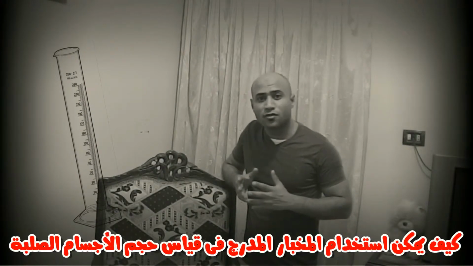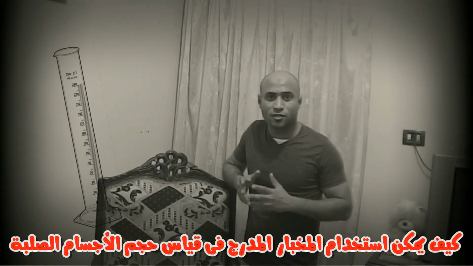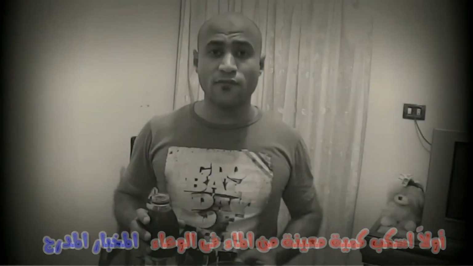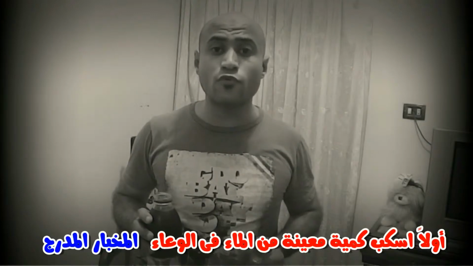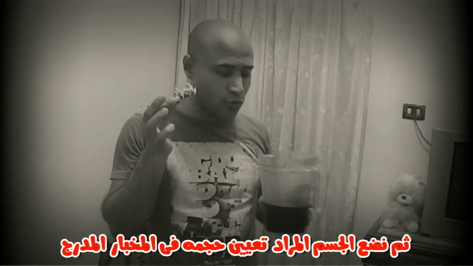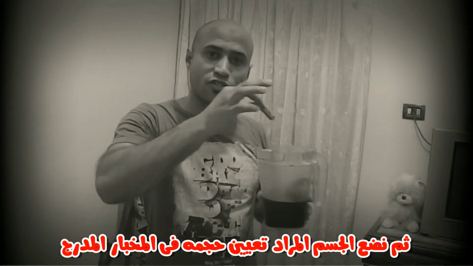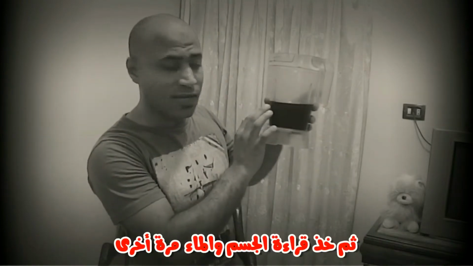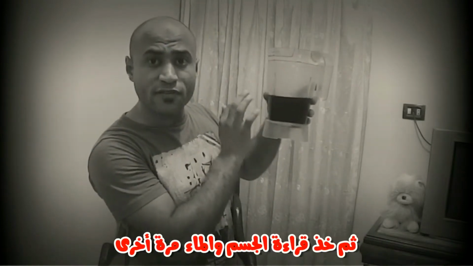But how can we use the graduated cylinder to measure the volume of solid objects? First, pour a certain amount of water into the jar (500 cubic centimeters, for example). Then put the object whose volume you want to measure into the jar. And then take the reading of the water and the object again.